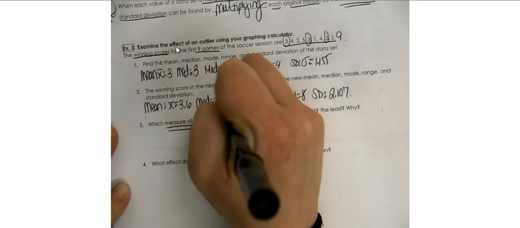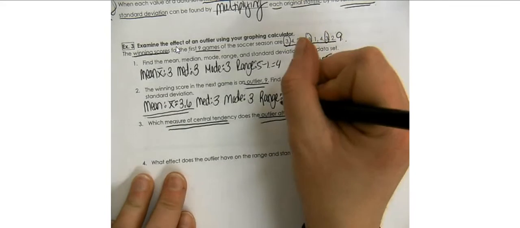Now the next part says, which measures of central tendency does the outlier affect? The measures of central tendency are your M's: your mean, median, and mode. So which ones changed? Well, our mean changed, but our median and mode did not.